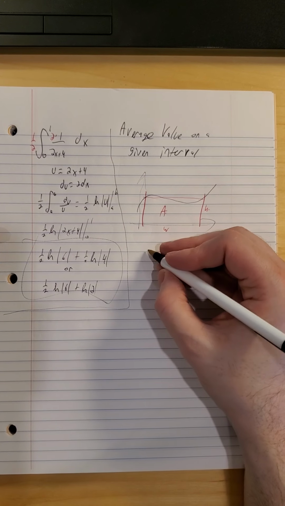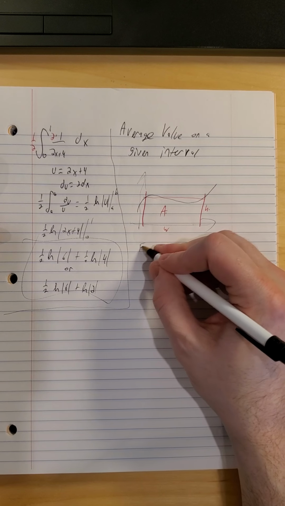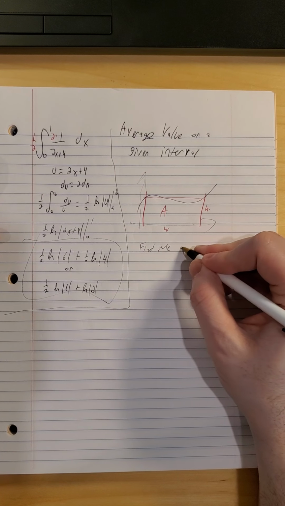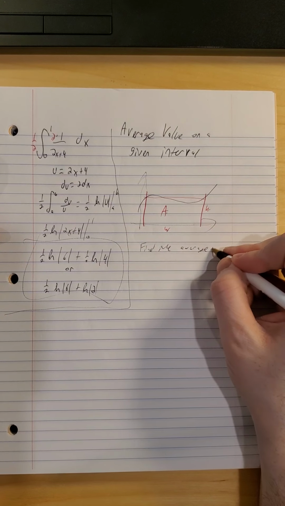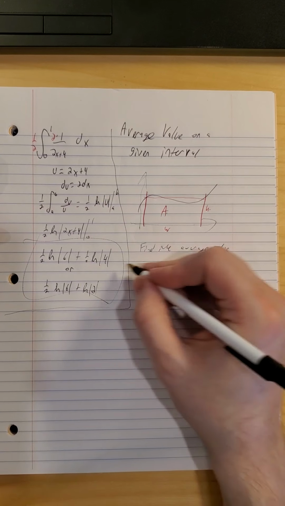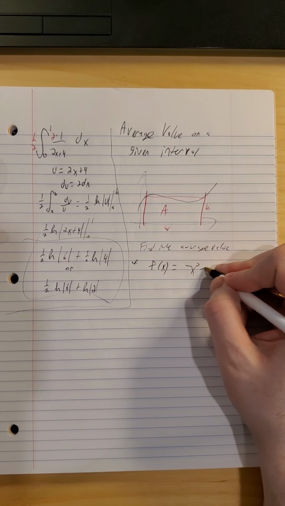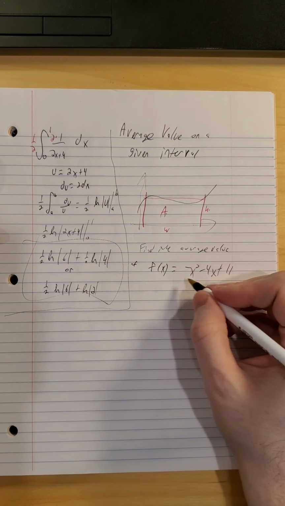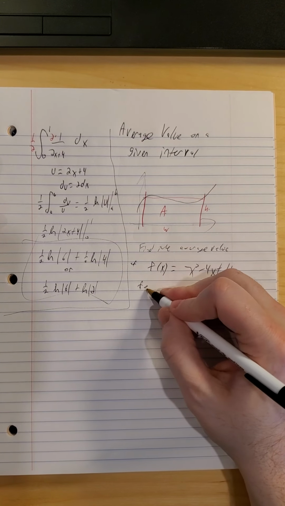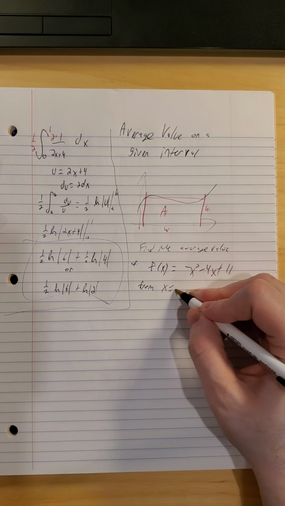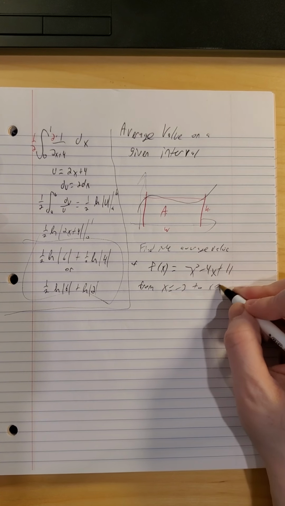So for example, if we want the average value of f of x is opposite of x squared minus 4x plus 11. And we'll go from x is -3 to x is 1.